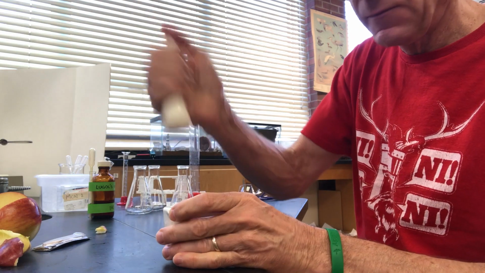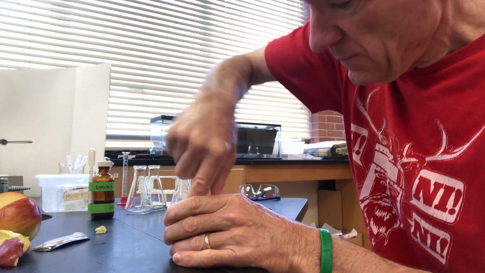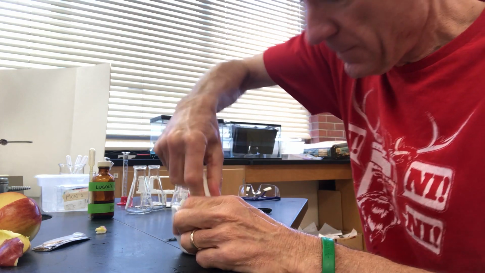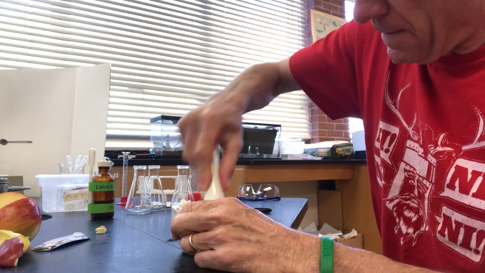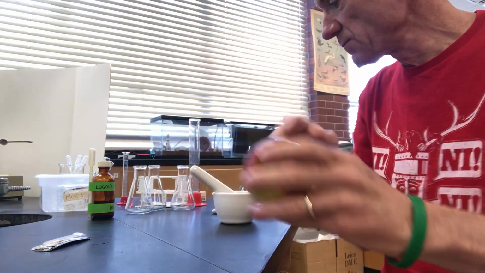To determine the macromolecules present in the various food samples will require making solutions of each food. Preparing solutions from the food samples will require grinding pieces of the food sample with a pestle and mortar and then adding water to solubilize the compounds in the food. We'll begin with the apple.